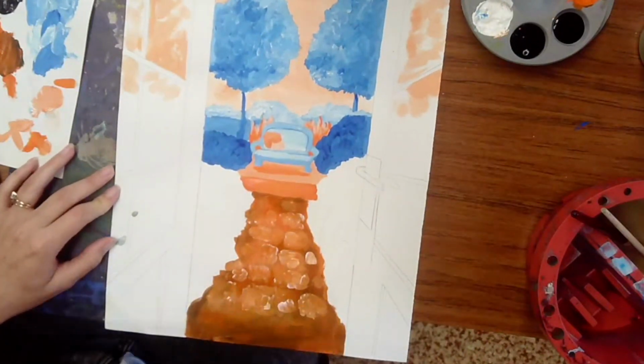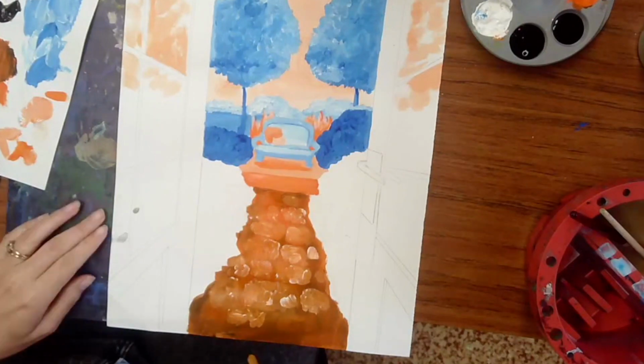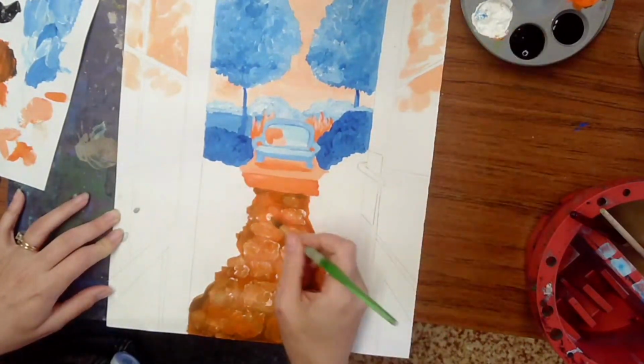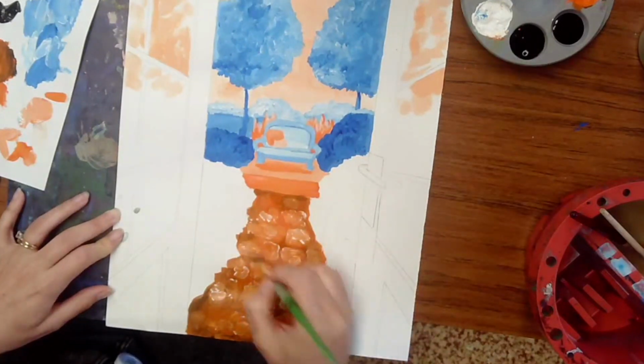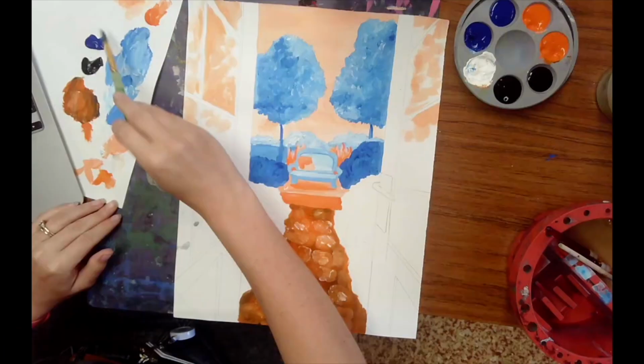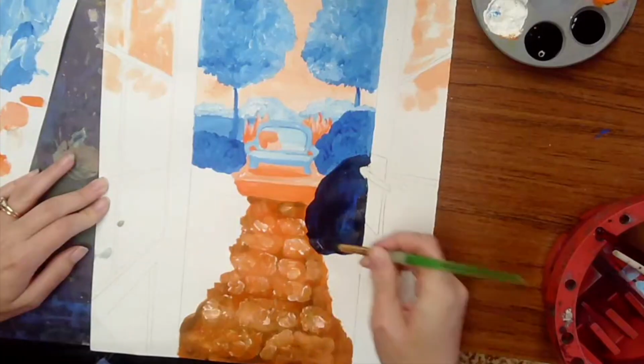the path. And I'm leaving little pockets of the dark in between to show kind of like the grout lines. So that way I'm getting this really cool effect with my brush. I'm showing that texture, but I'm still managing to follow the right colors.